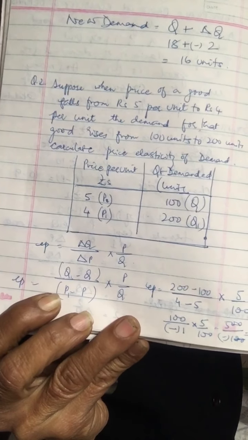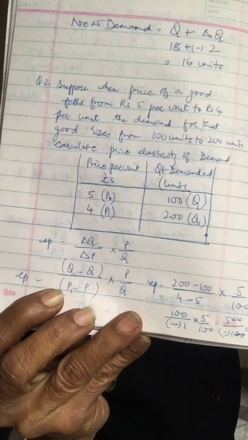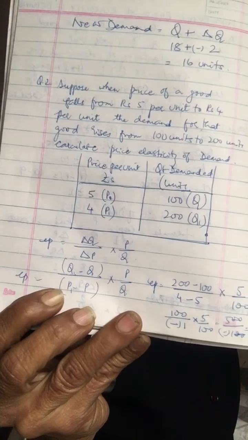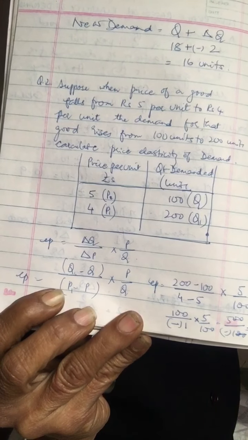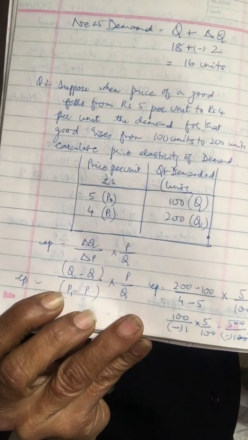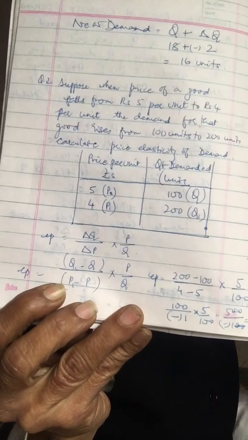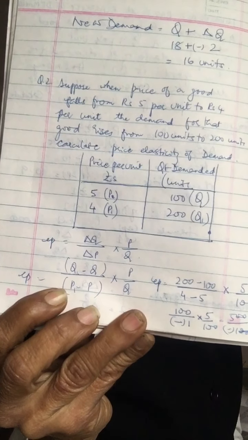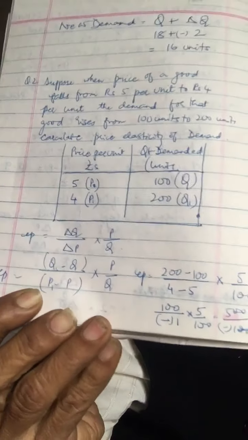Then the demand rises from 100 units to 200 units, so you put that under quantity demanded: 100 for initial, that is Q, and the new is 200, Q1.